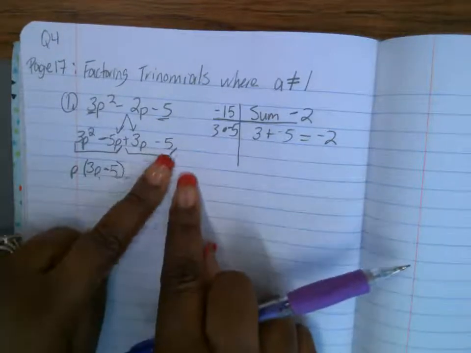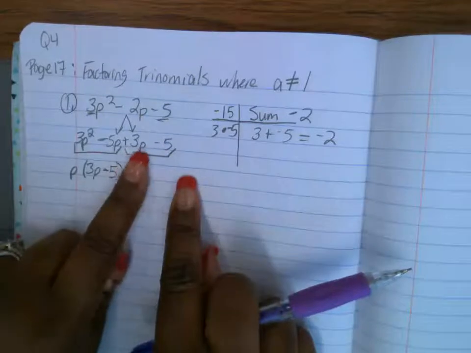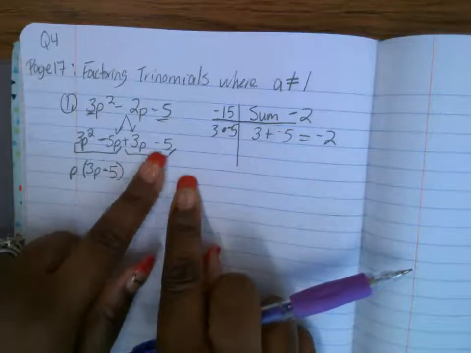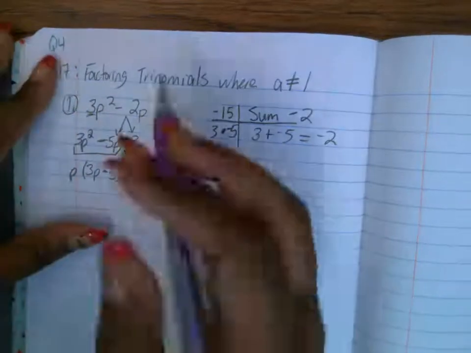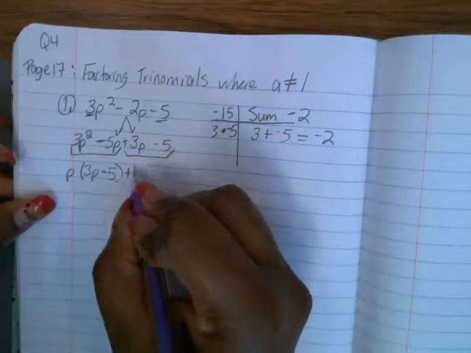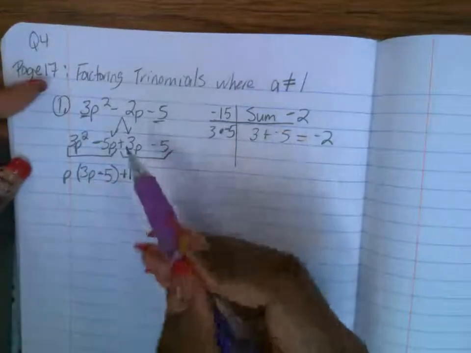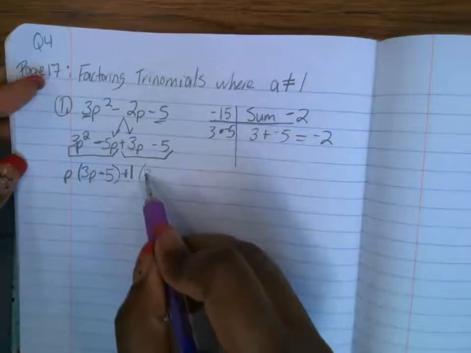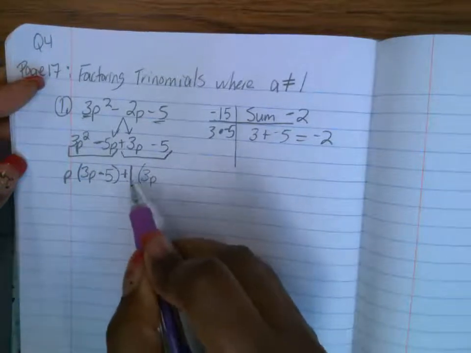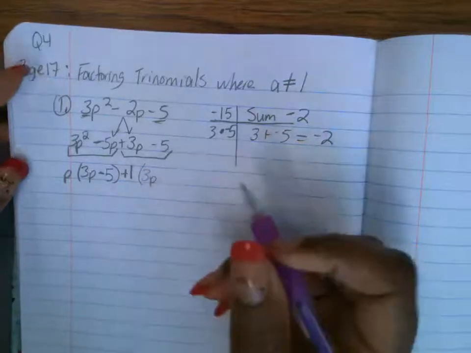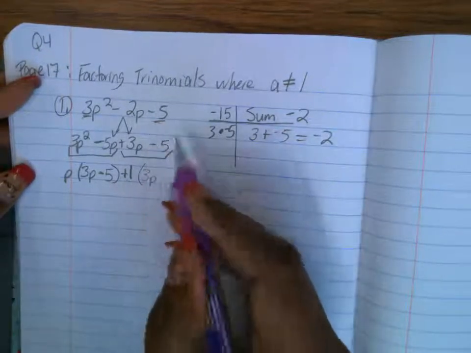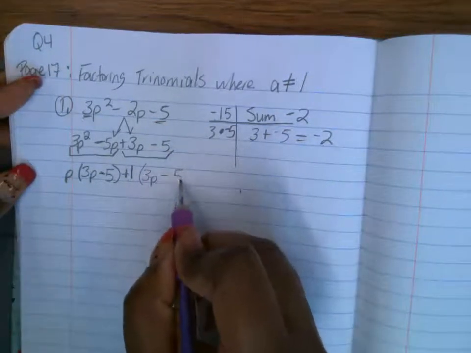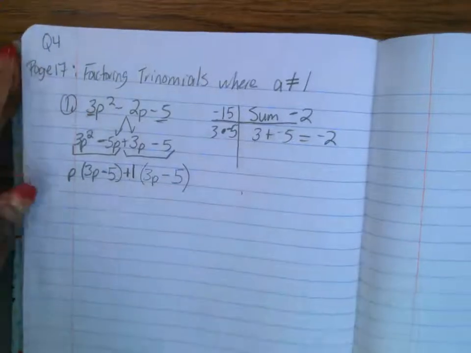What's going to be my greatest common factor between these two terms? 1. So I put plus 1 here. What can I multiply times 1 to give me 3P? That's 3P. Good. What can I multiply times 1 to give me negative or minus 5? Negative or minus 5. Okay.